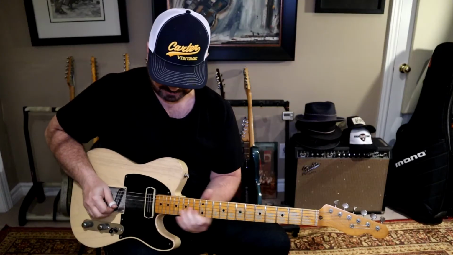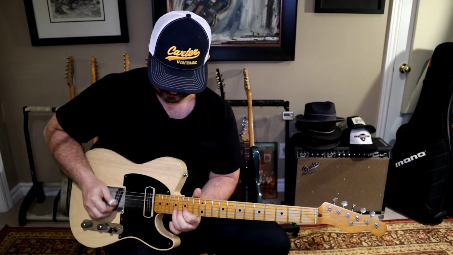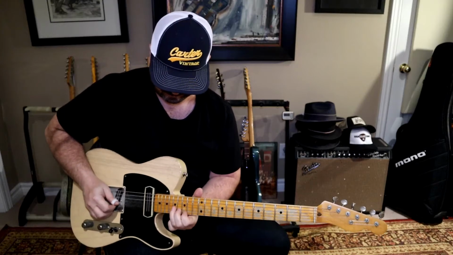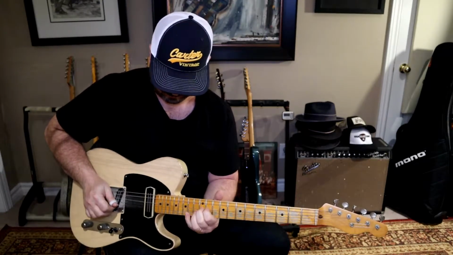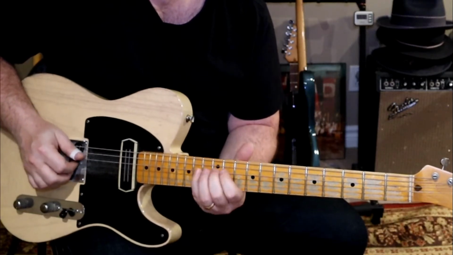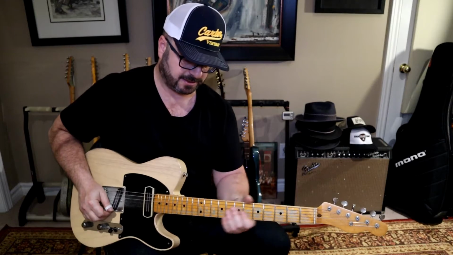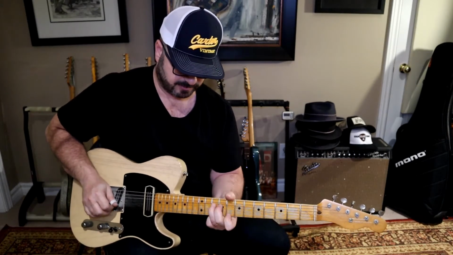I'll do that slowly. Alright. I'll do it in G just so you can see it clearer because the frets are bigger.